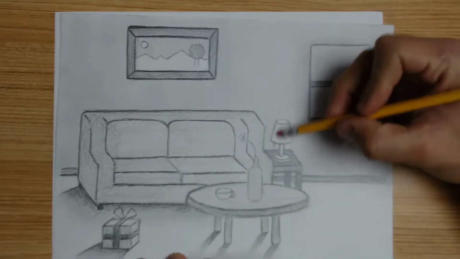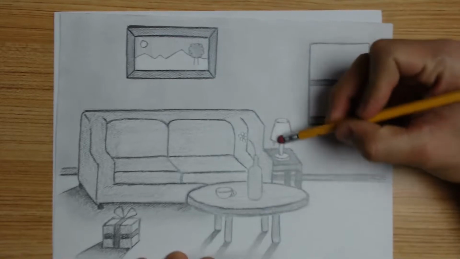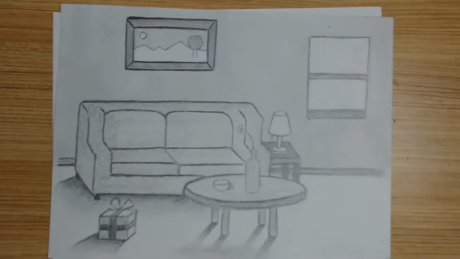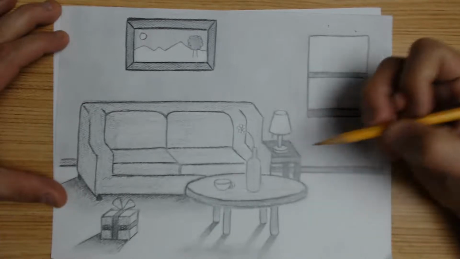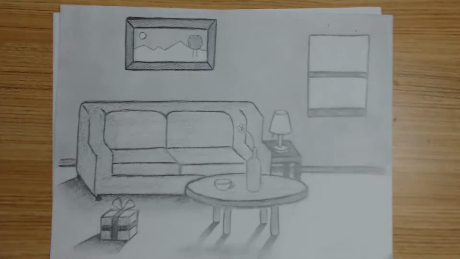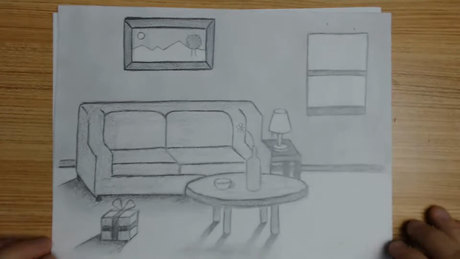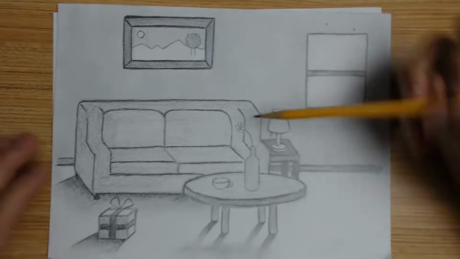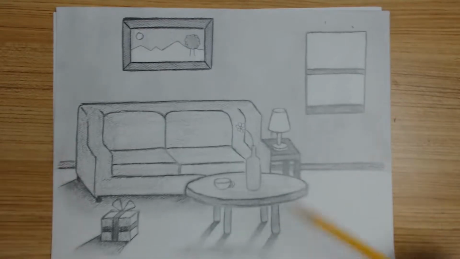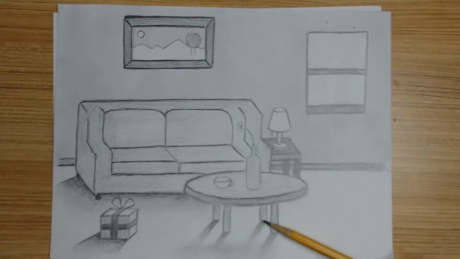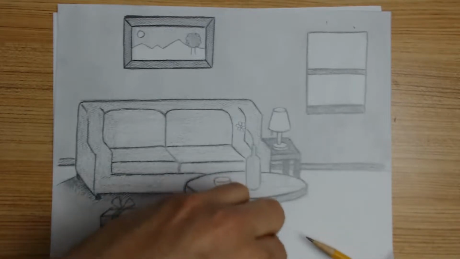The lamp. Maybe needs a little more here. Let's start with the lamp. You see the table? So is it making sense now? We have every shadow following an angle towards the window, and we've been very subtle into how the shadow dies out.